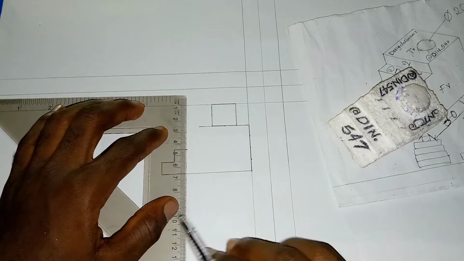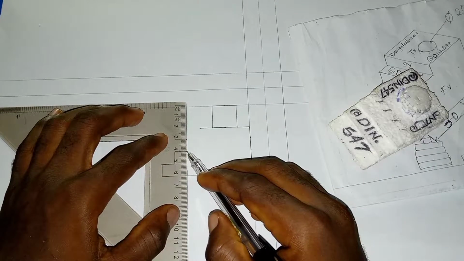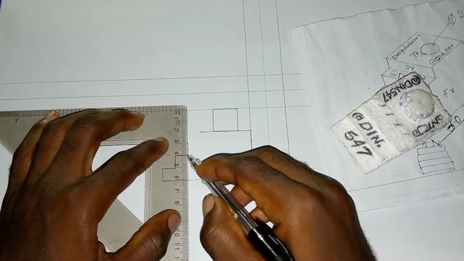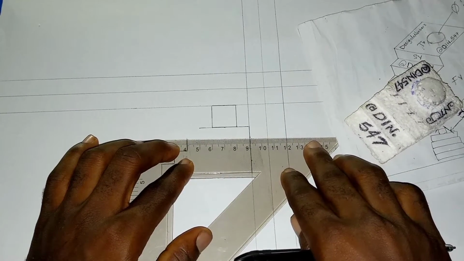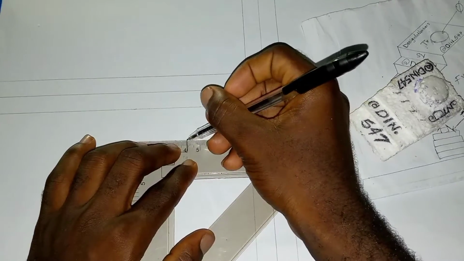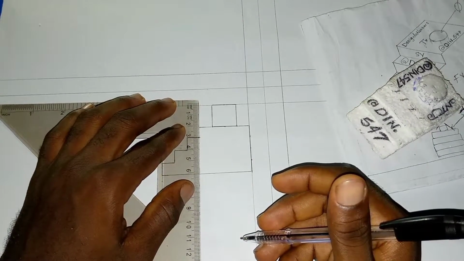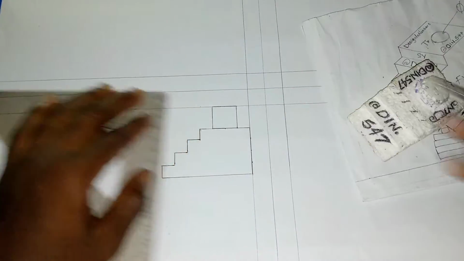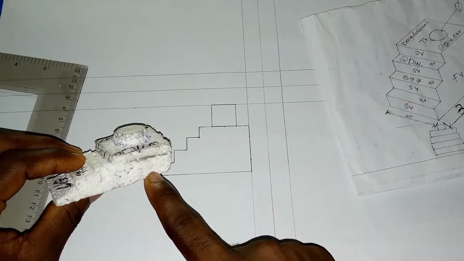We will join it with this one. So our final 1 centimeter, which is this, from this point to this point. So we have obtained our front view of this drawing.